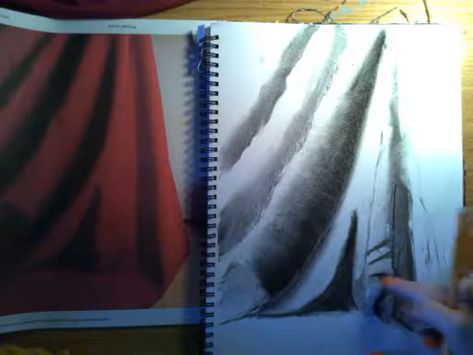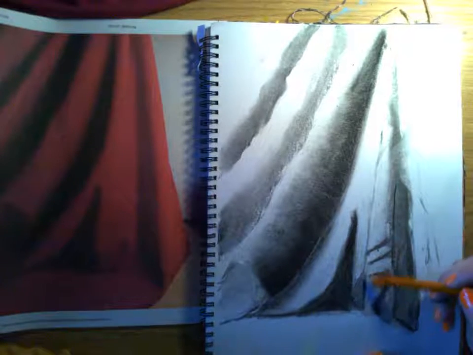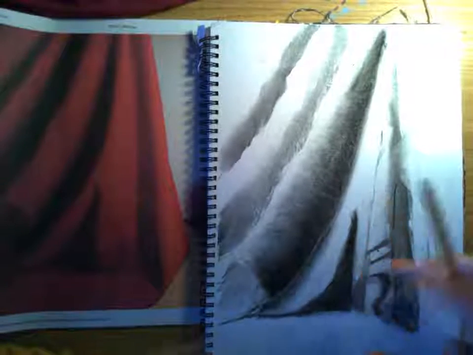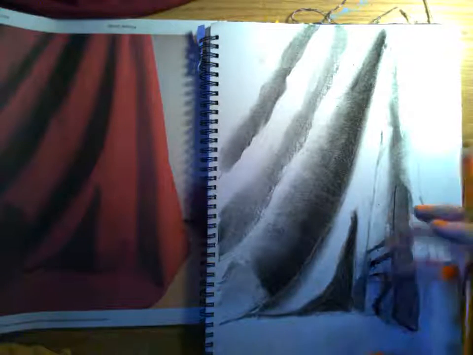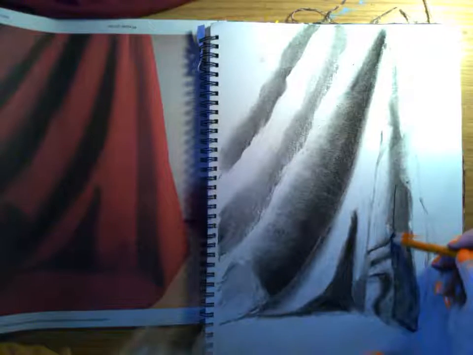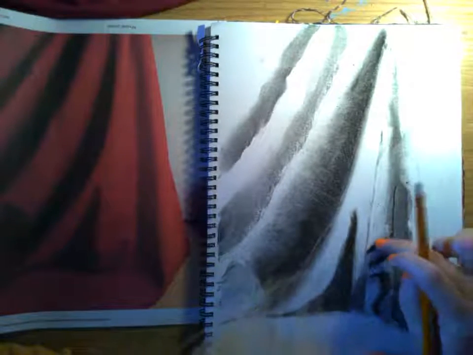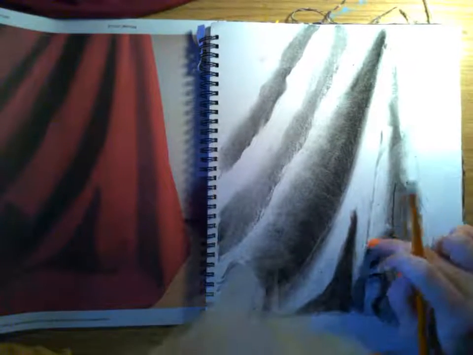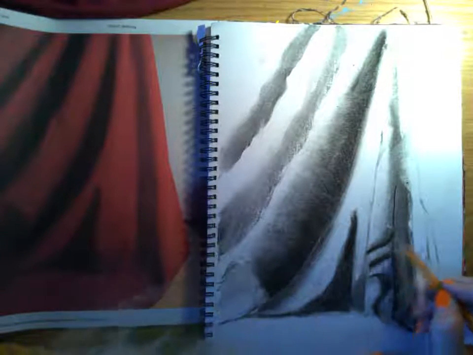Let me come back with my finger to kind of soften it a little bit and blend it. And then in a second, I'll use my eraser to kind of bring out the lighter areas of these little creases. So it's kind of like you darken these little creases to be able to see them.